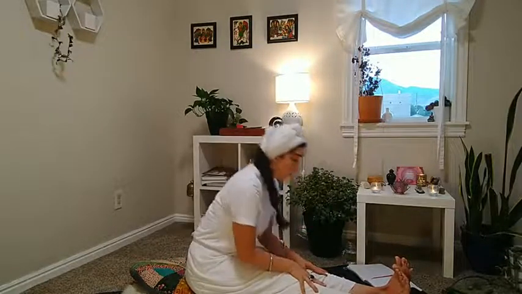Trying to keep the knees straight. So if you need to bring your hands up a little higher so you can bend from your waist with straight knees, do that.